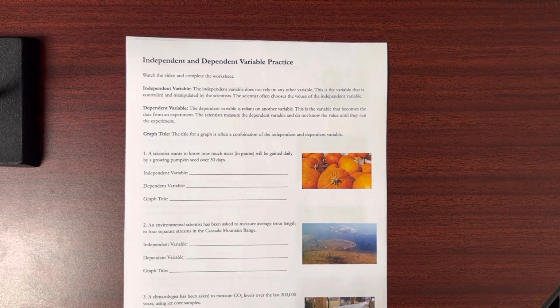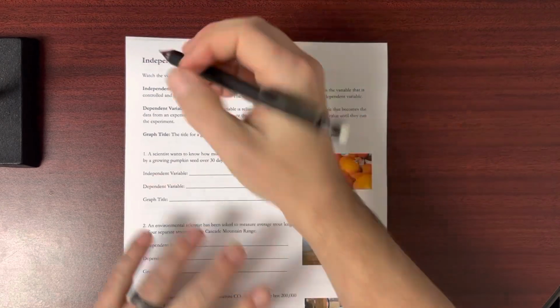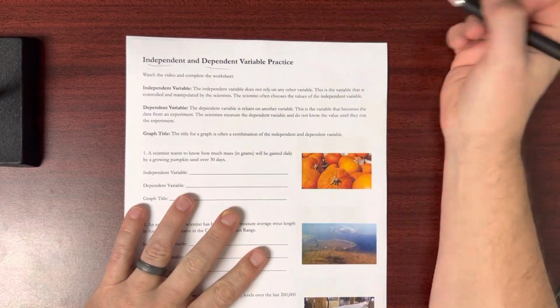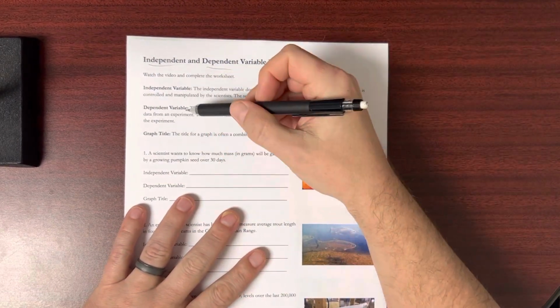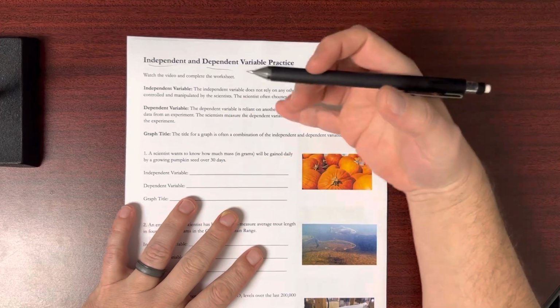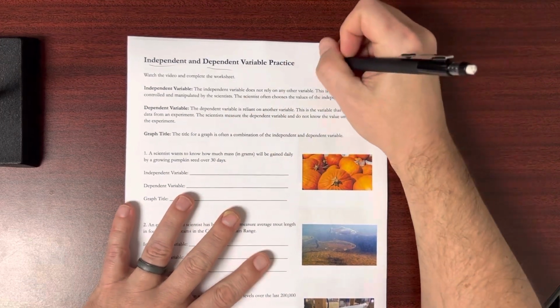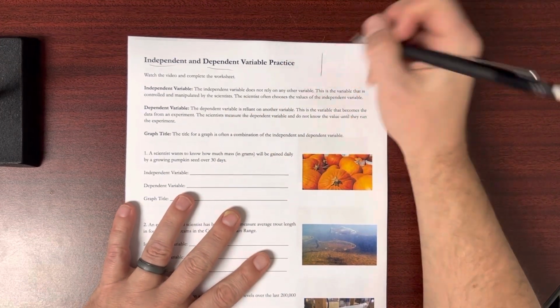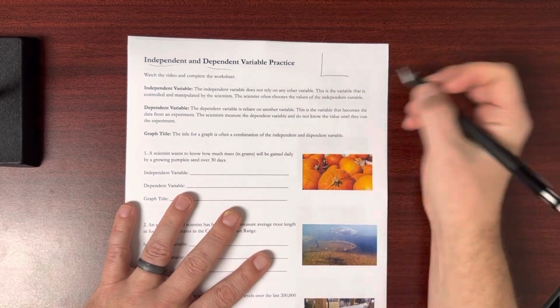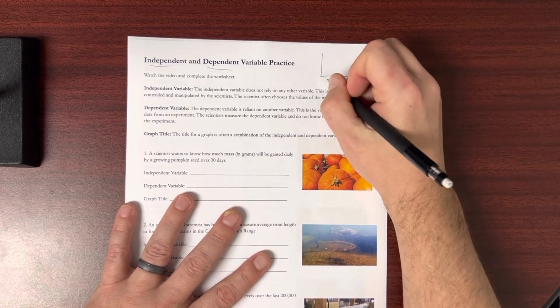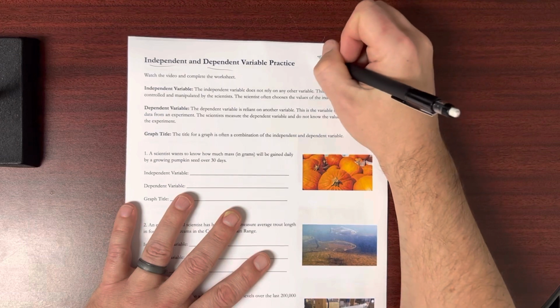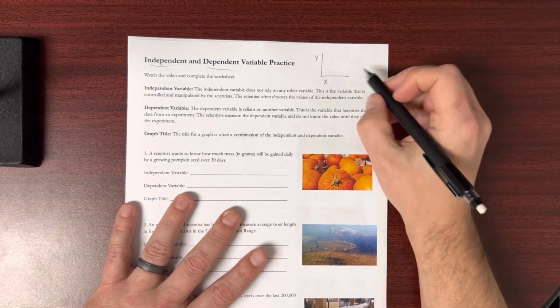Hello. Today I'm going to be talking to you about independent and dependent variables and how they're different. This is going to be going into our graphing. We're going to do a fair amount of graphing, so this concept is going to come up again. But when we make our graphs, we have generally an x-axis and a y-axis.